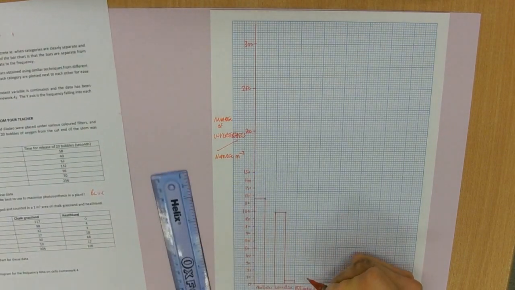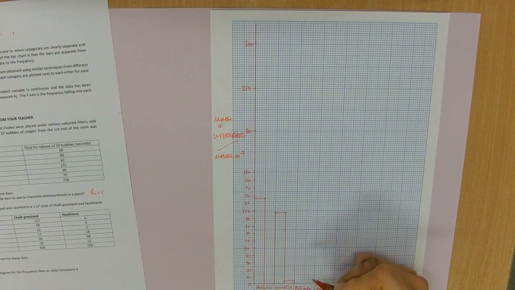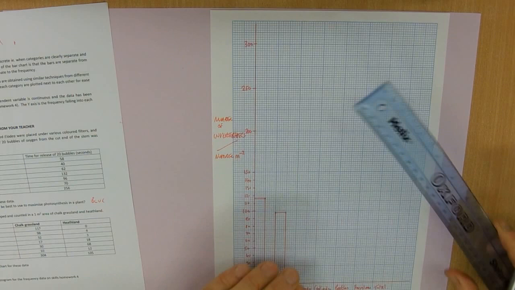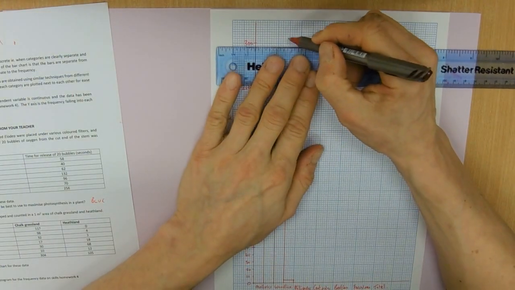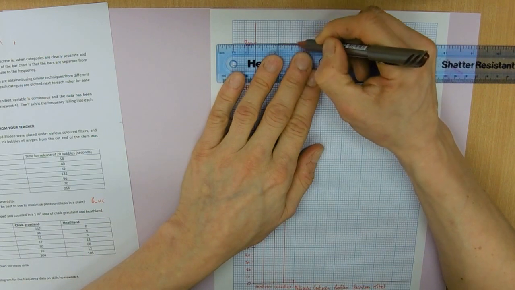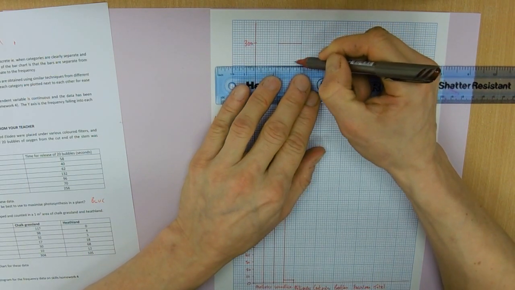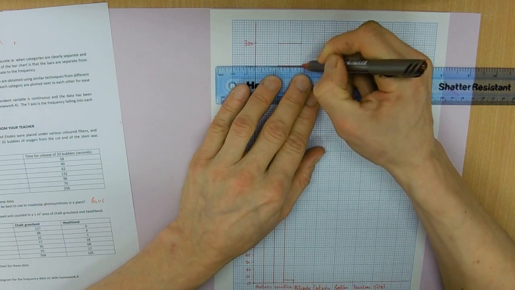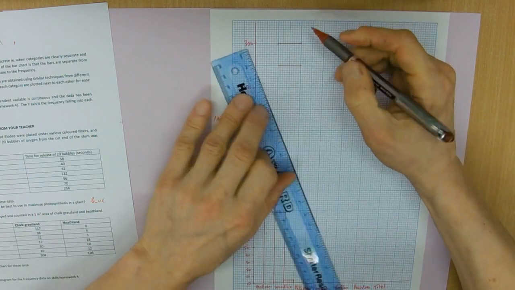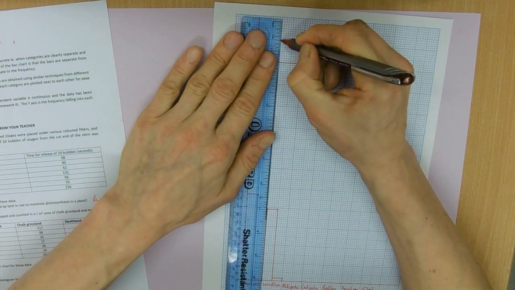Okay. And which bar is going to be which? Well, we need some sort of key. So I'm going to draw a key up here, and a nice big key just to let the good people know what's going to be what.